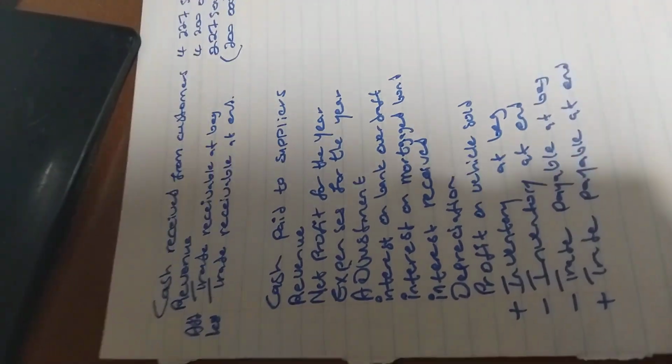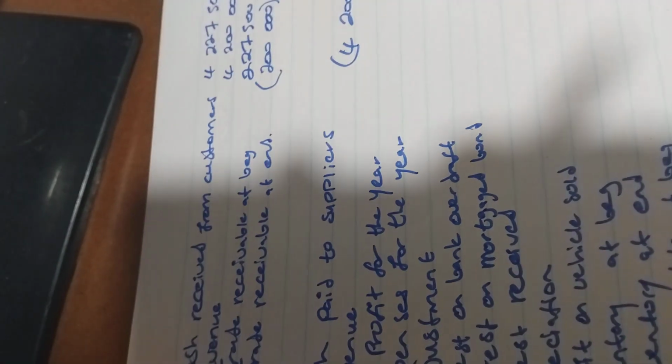So when we key in amounts, our revenue is 4,200,000. This must be in the brackets. And then when we go up, we're looking for the net profit for the year. So our net profit for the year is this one.